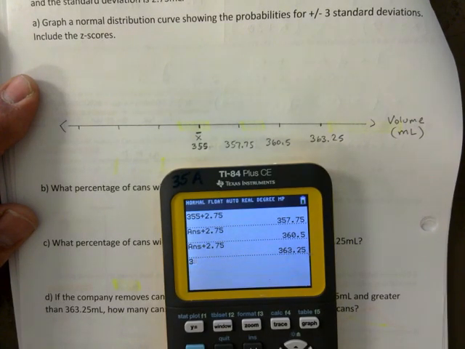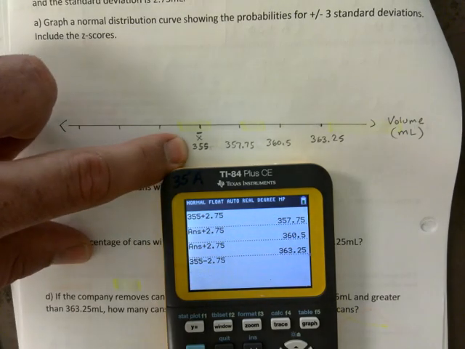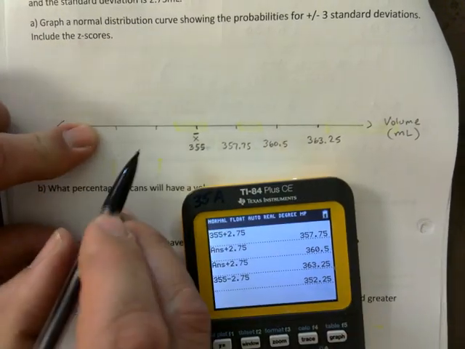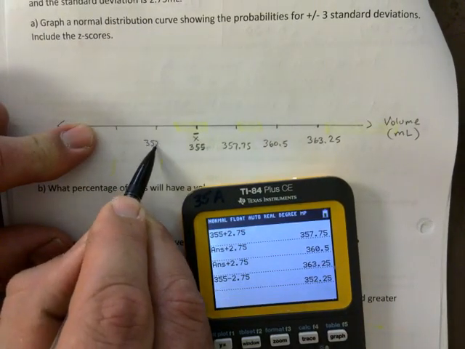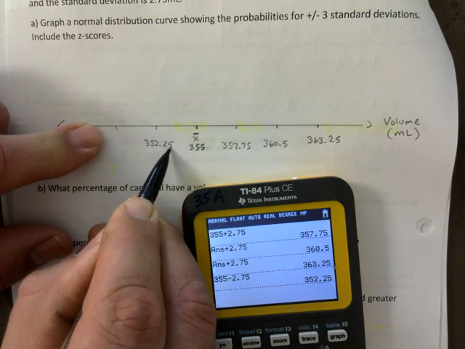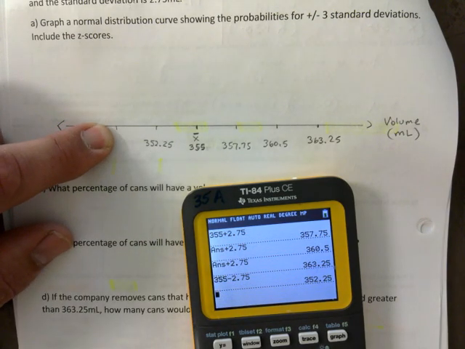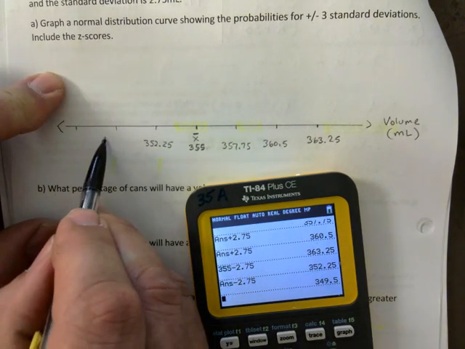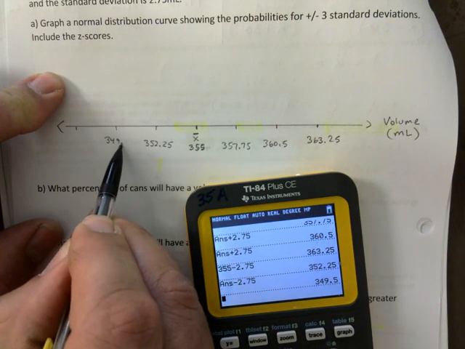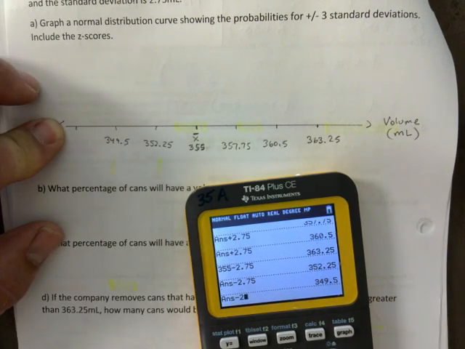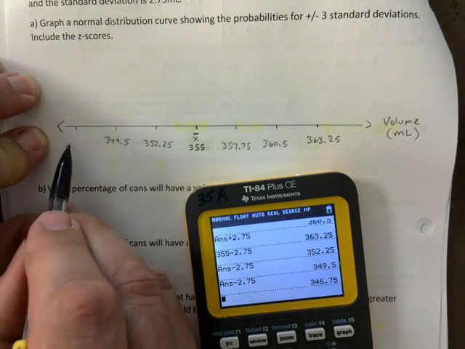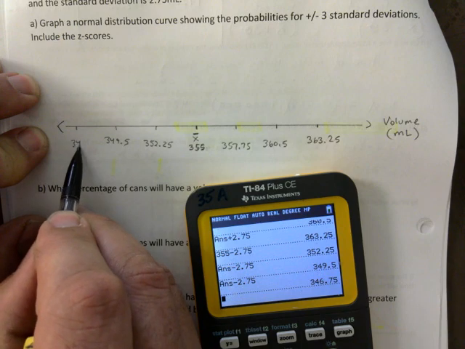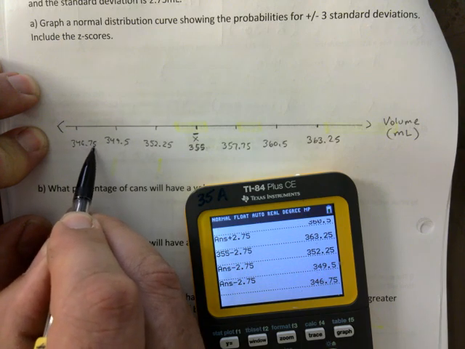Do the same thing going backwards, right? You're going to subtract the standard deviation. So I start with 355. So that's 352. Whatever the calculator gives you, that's what you put down. So this is 349.5. And one more, 3 standard deviations on both ends. There we go.